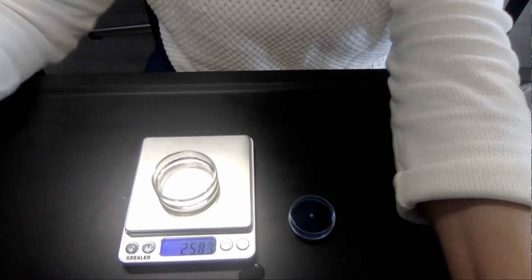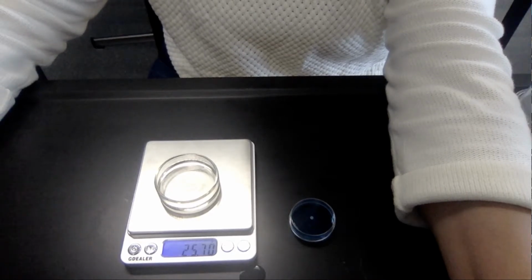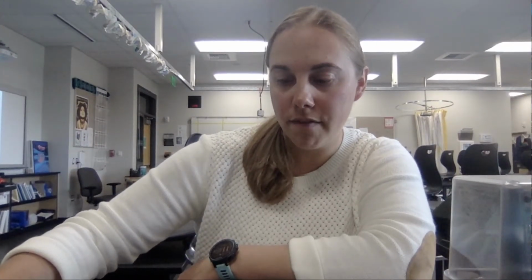And it looks like we are starting with a mass of 25.70 grams. So I'm going to record that, and you should record that too. So that was 25.70 grams. So that's going to be my starting mass of ethanol. I'm going to move that off to the side, turn my balance off. I'm going to use that later.